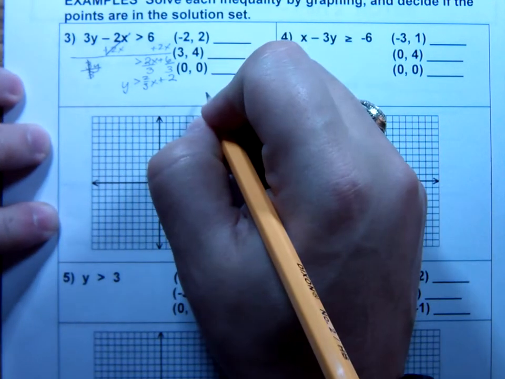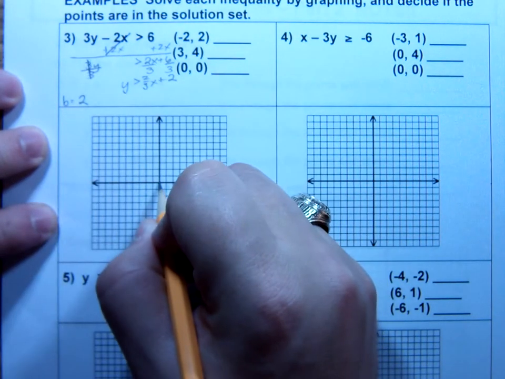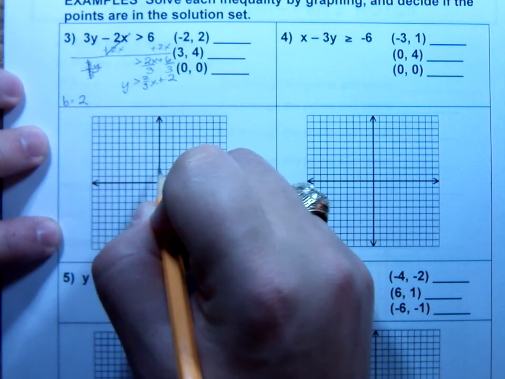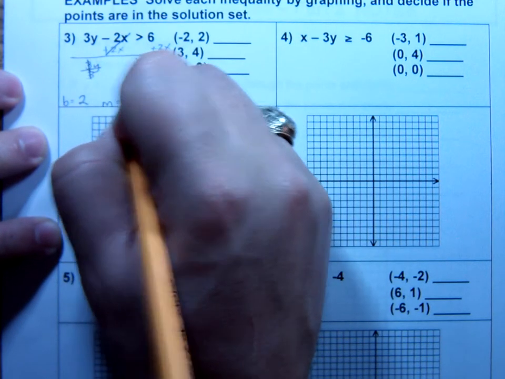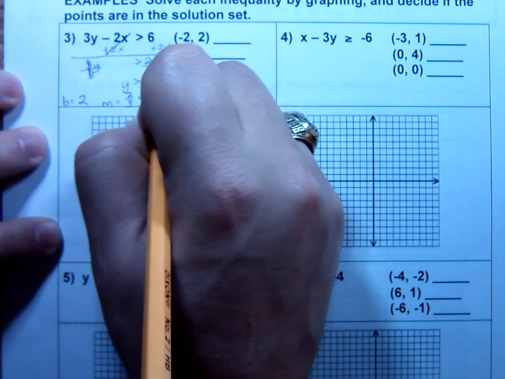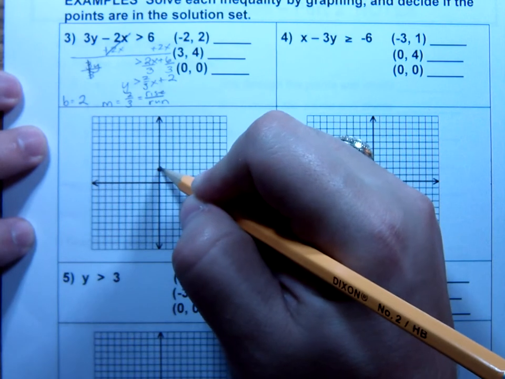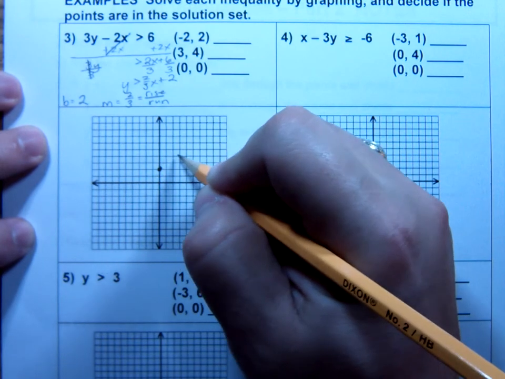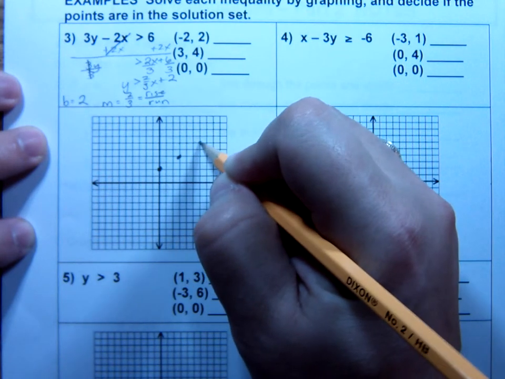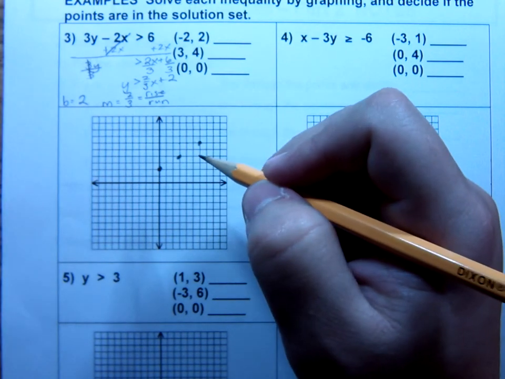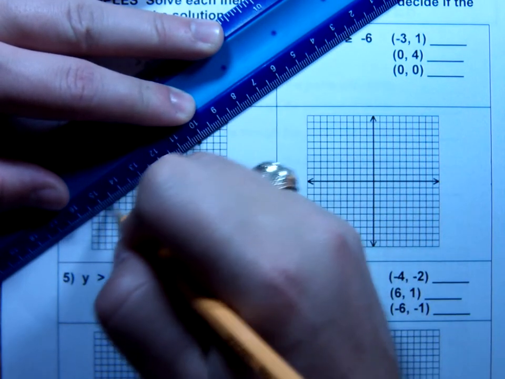Again, identify my y-intercept, which is b. b equals positive 2. So go to positive 2 on my graph on the y-axis. 1, 2. Plot a point. Now I need to identify my slope, which is 2/3. It's already in rise over run. So now I can go from my y-intercept and go up 2 over 3. 1, 2, 3. Go ahead and do another one. Up 2 over 3. 1, 2, 3. You should have a nice straight line. So go ahead and draw your line through the graph.